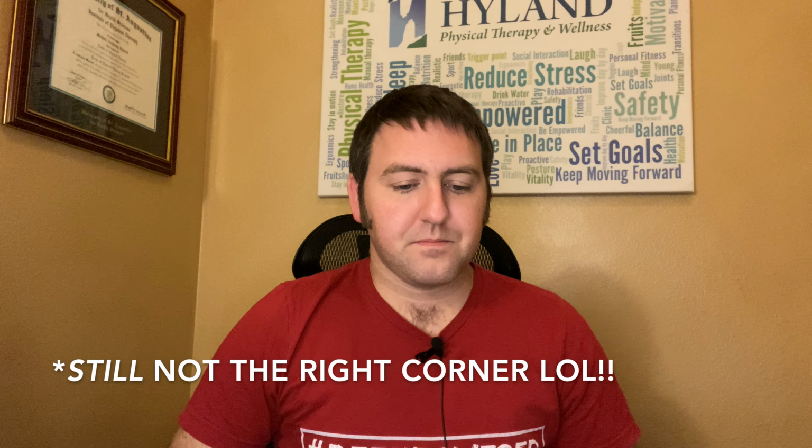Lastly, we have the central nervous system. So Parkinson's disease tends to affect the central nervous system. Obviously, Parkinson's lives in the central nervous system. It's a brain disorder. But there are other effects of Parkinson's disease besides simply the area in which is damaged, which is the substantia nigra pars compacta.